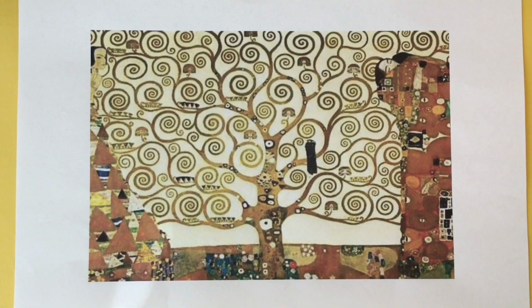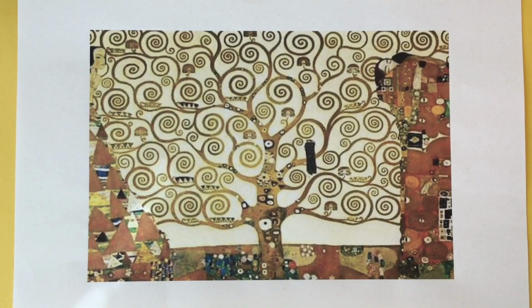Look carefully at this painting. See how the scrolls of the branches of the trees are making a pattern on the background, each carefully filling in the space. We will use this inspiration to make our own tree of life, adding the symbols of things in our life that have meaning to us. Are you ready? Let's make art.